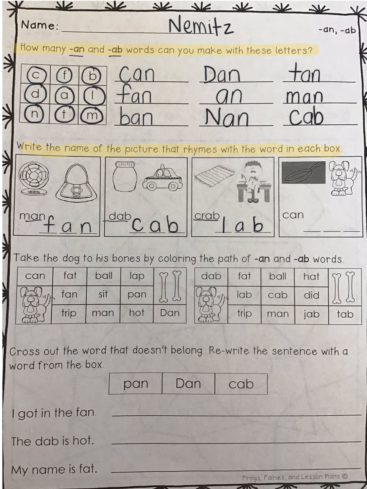Then we have can, pan, dog. Does pan or dog rhyme with can? That's right, it's pan. Can and pan both end in the an word family.